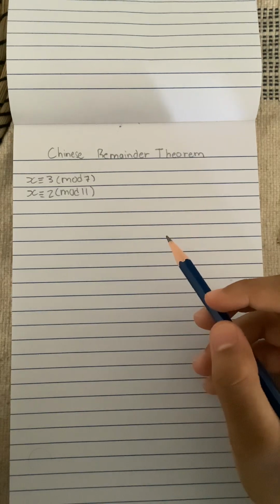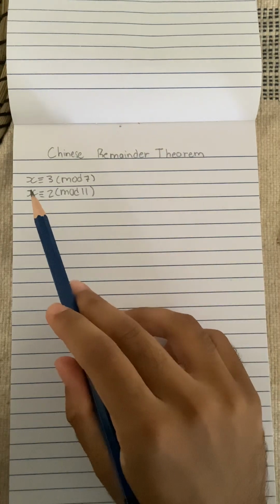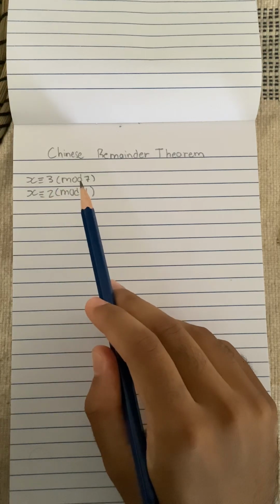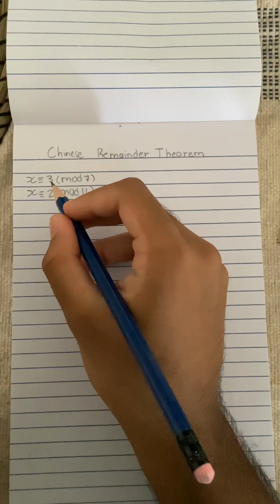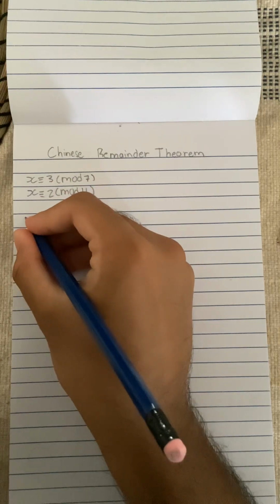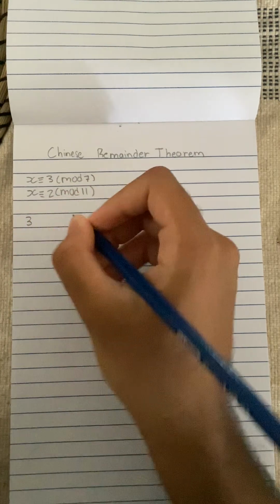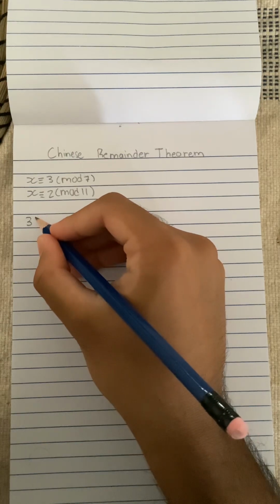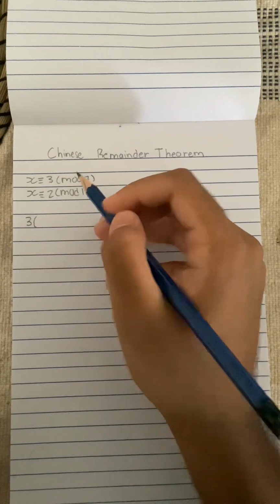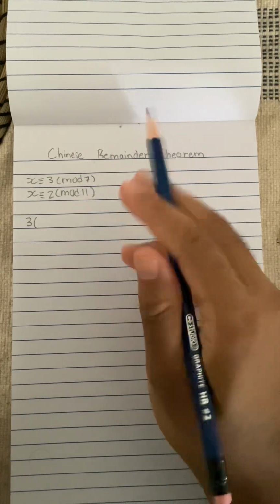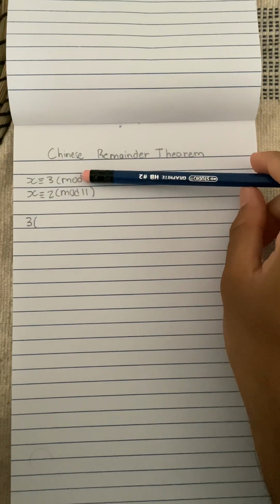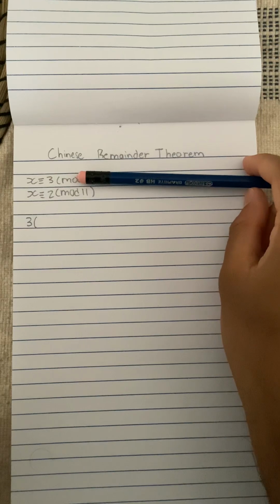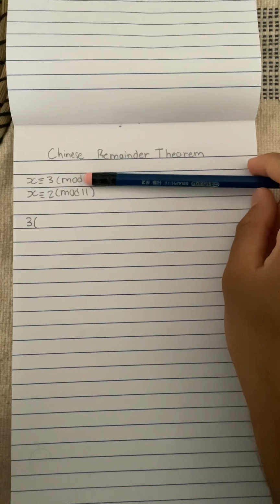So first, let's get started with the first row, first congruence. What you want to do is write down the 3. Once we've got that done, we're going to put a bracket there. Now we want to cover this row's modulus, and include the modulus that is not in that row.